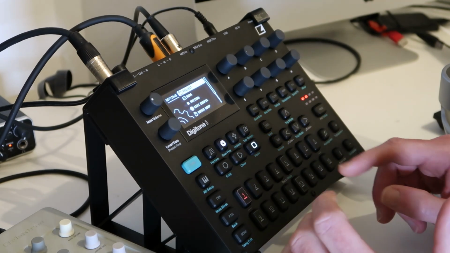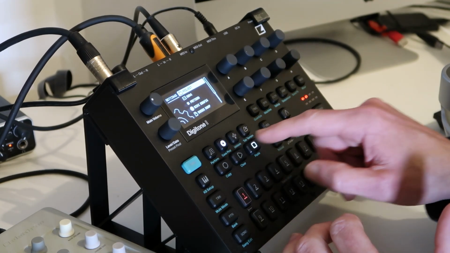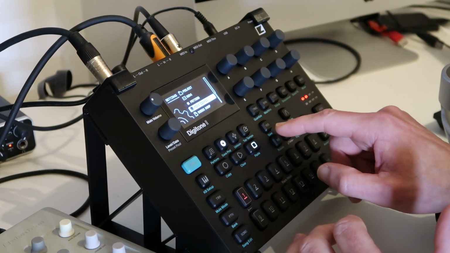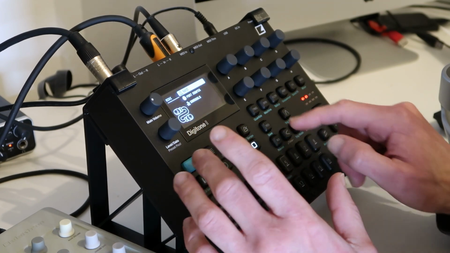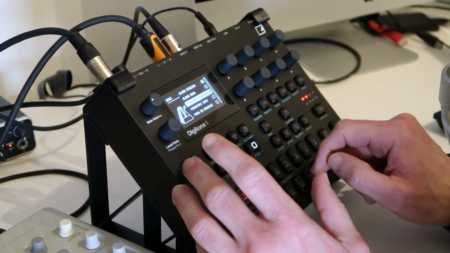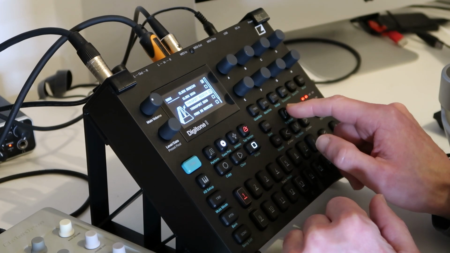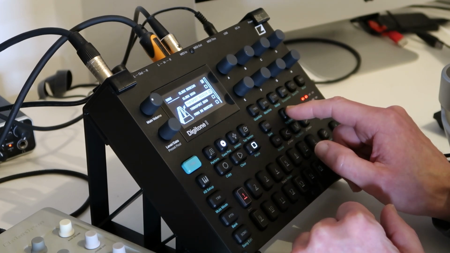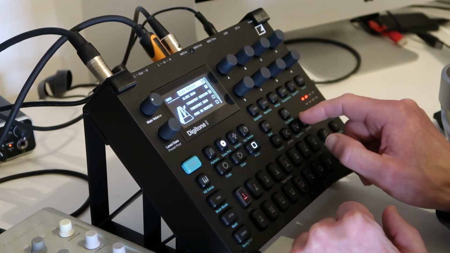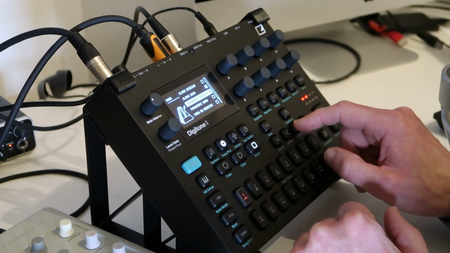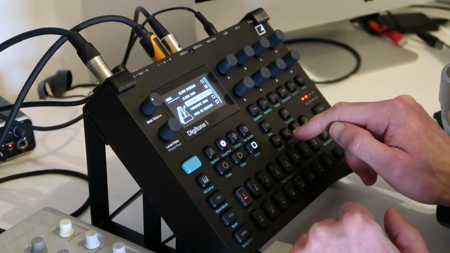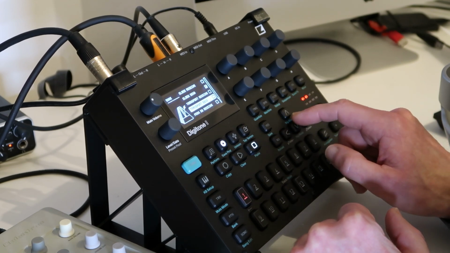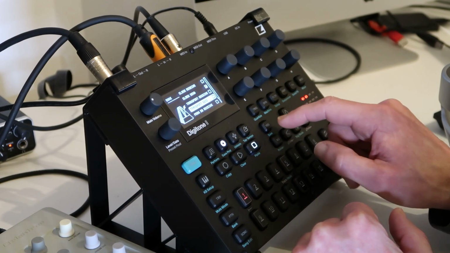So let's start from the beginning. We go to the gear icon and go down to MIDI config, yes, and then sync, and then you need to make sure your clock send is on. Clock receive, don't need that. Transport receive, don't need that. And then you want your transport send on, yes.